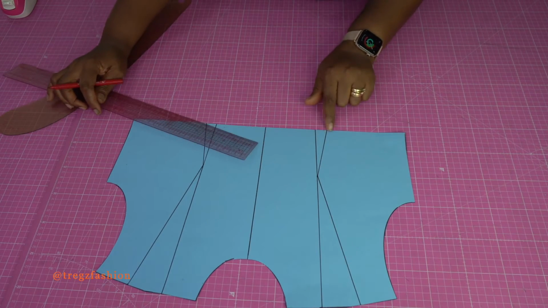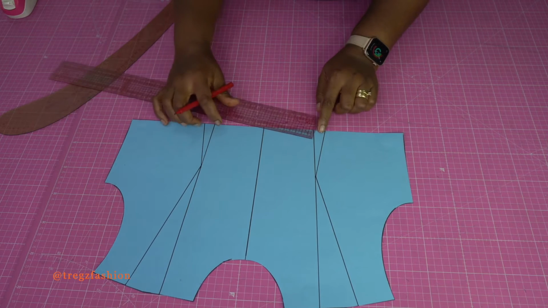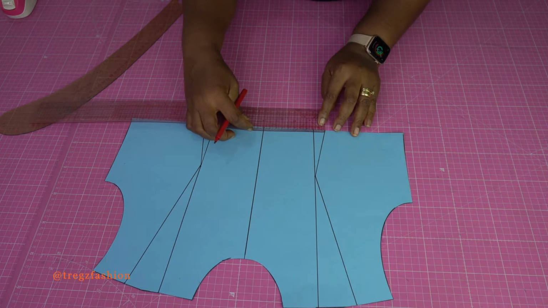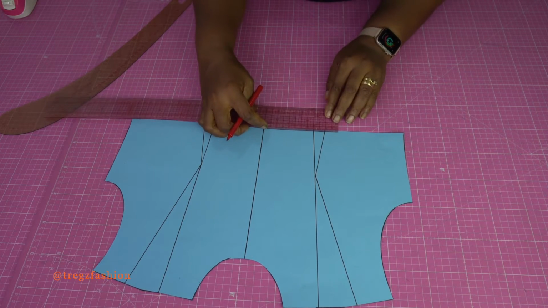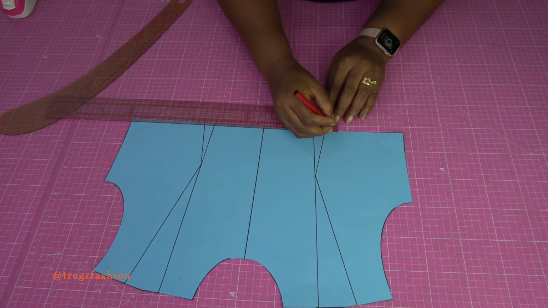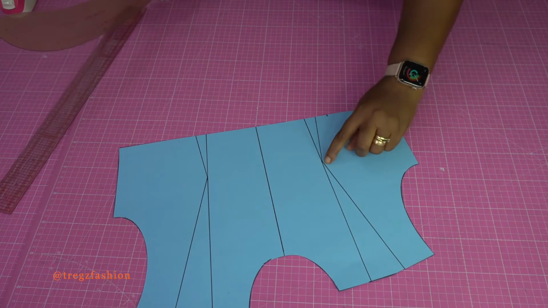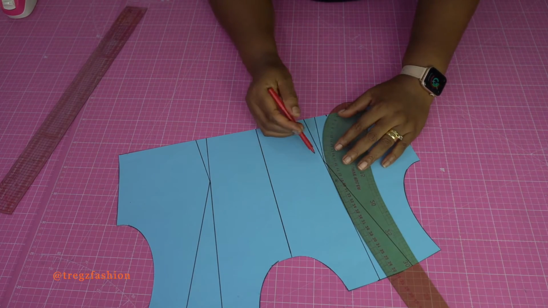Now you're going to measure the value of your dart here. Whatever you have as the value of your dart, you're going to place it on this side. So measure it. I have about 2 cm here, so I'm going to measure 2 cm from here. Measure your own dart, it is most likely going to be different from mine. Then you connect this part to it in a slight curve.